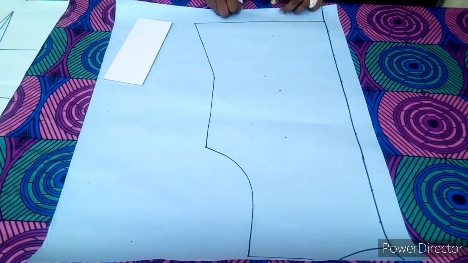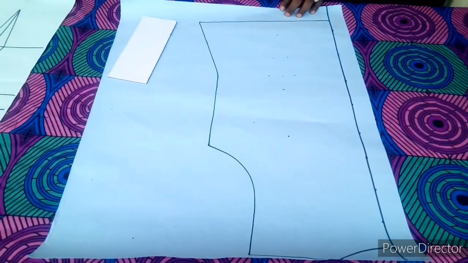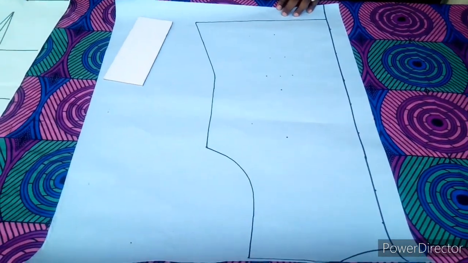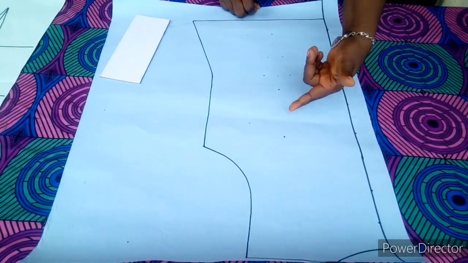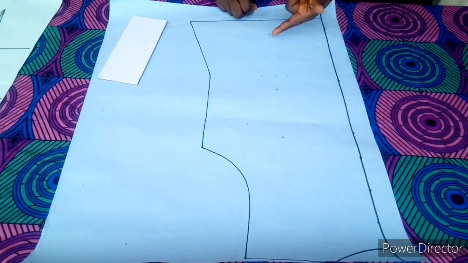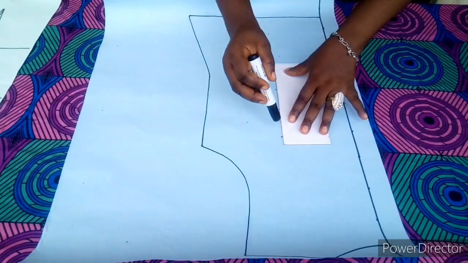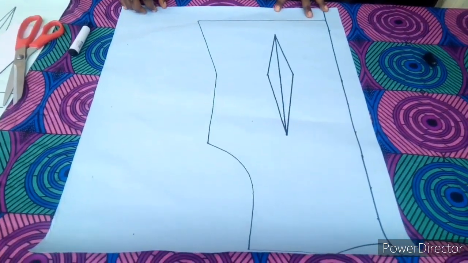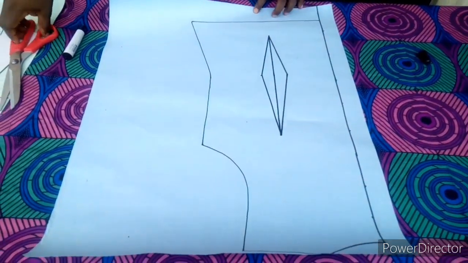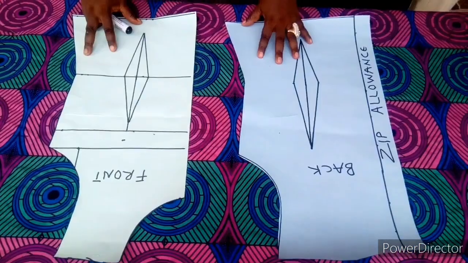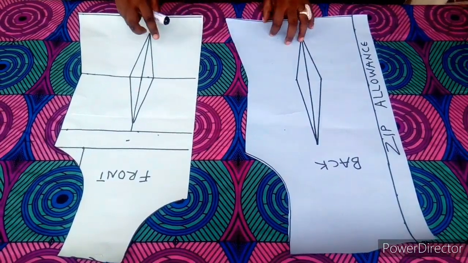Next thing now is to connect all the darts. Like I told you that I will use pin to transfer this dart from the front pattern to the back pattern. Now that's what I did here. Now I will connect all the lines. Now as you can see, I'm done with the dart. Next thing now is to cut it out. Okay, now we are done with the pattern.